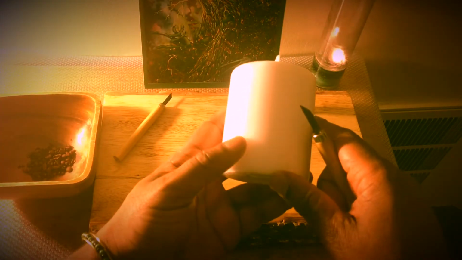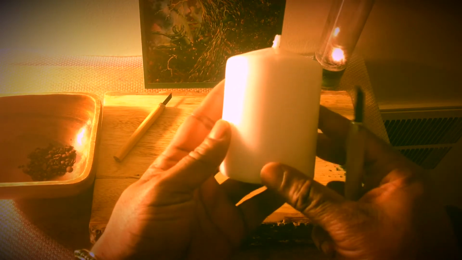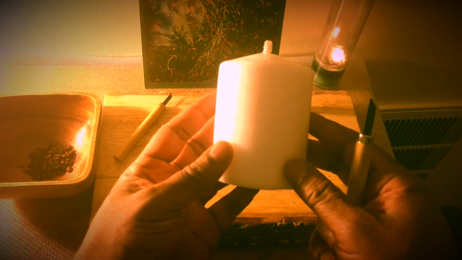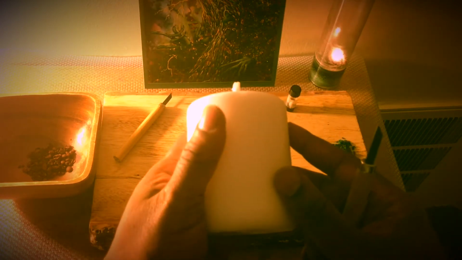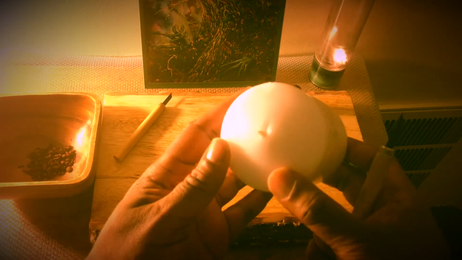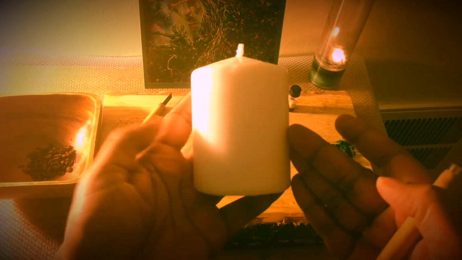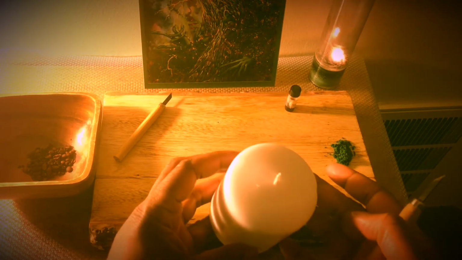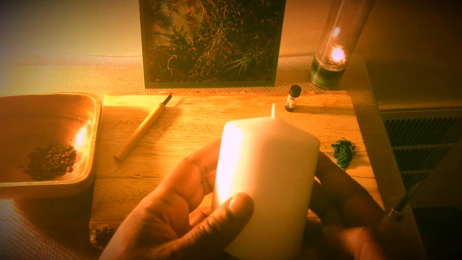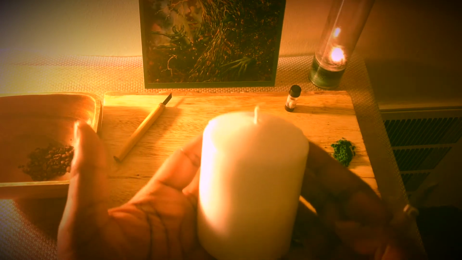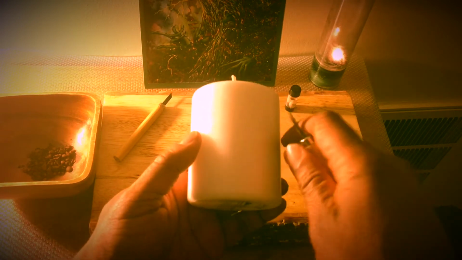So here we're going to start with the candle itself. Basically, whenever I get ready to carve a candle, I'm attuning myself with the candle for the purpose of why I'm going to be carving it, for why I'm going to be doing this work for a client and or for myself. I'm infusing it with my energy by touching it, thinking about the purpose of what this candle is going to be doing for my client, what it's going to be doing for me. So not just picking up the candle and starting to carve.